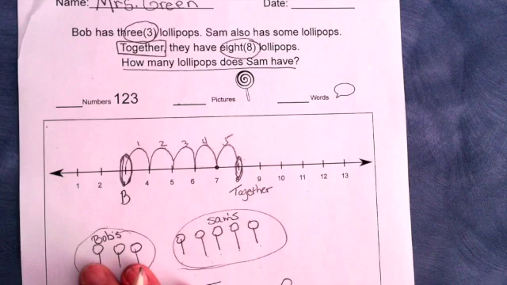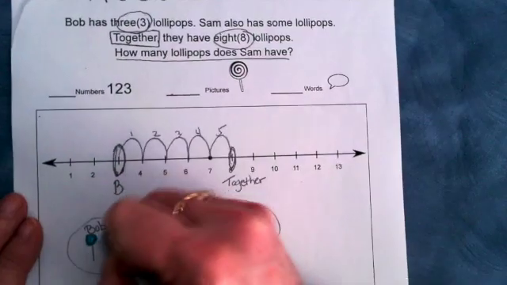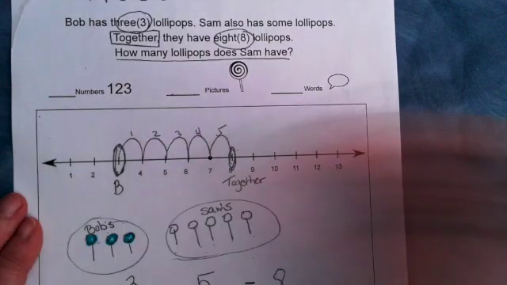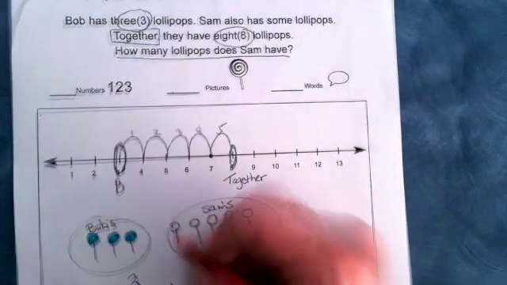And I think I want to color my lollipops. Oh, I think I'll have some blue lollipops for Bob, and I'll have some orange ones for Sam.